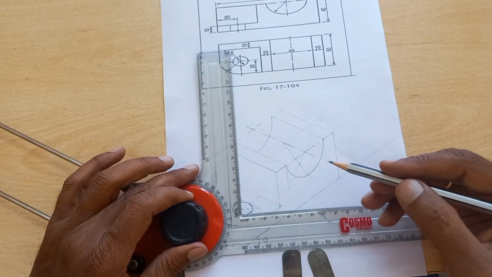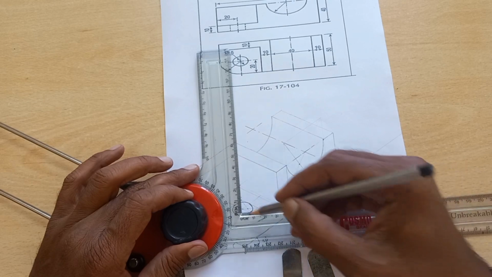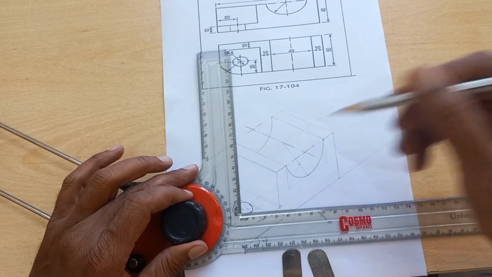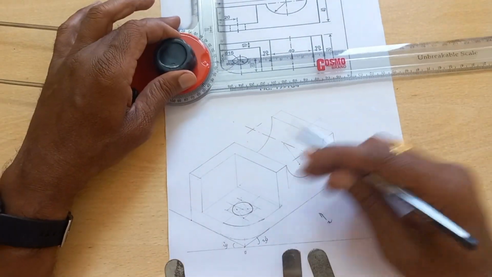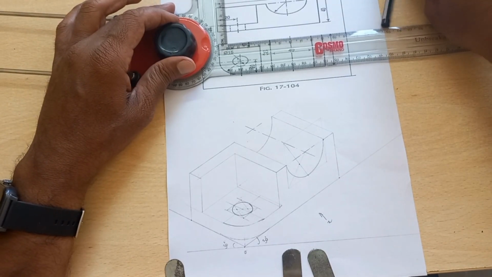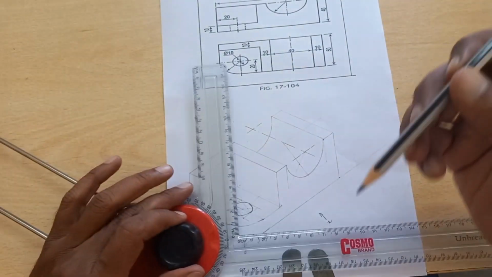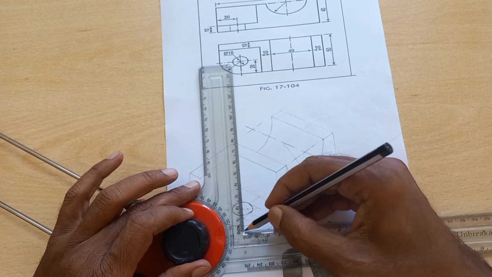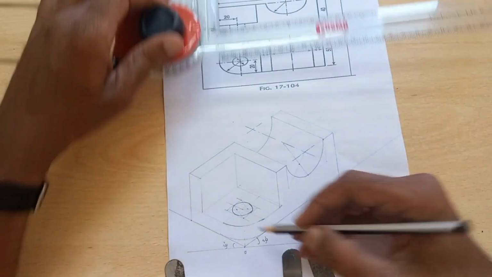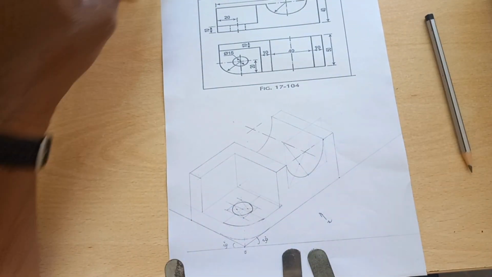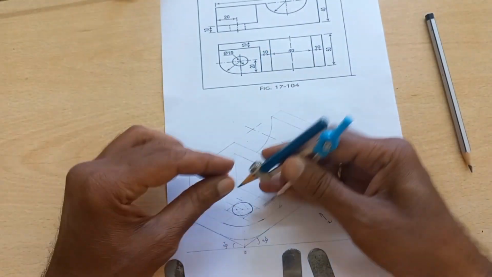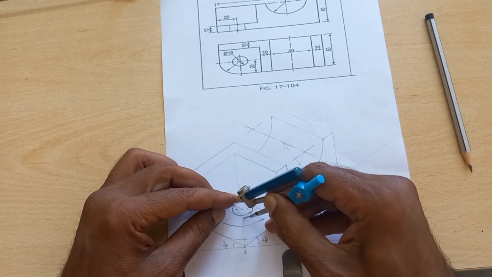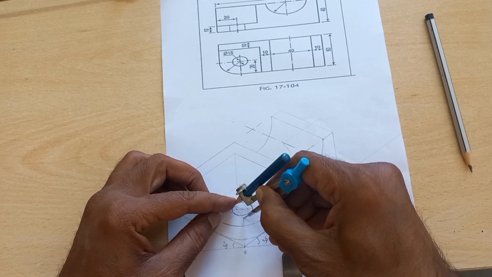So I will take 10 mm this side. Okay, 10 mm. So now I will take 10 mm from this side, from this point to this point, and I'll keep the radius of this point to this point. Is it clear?